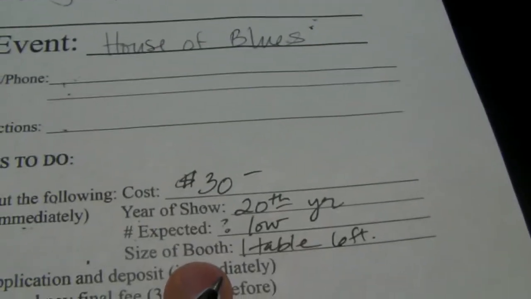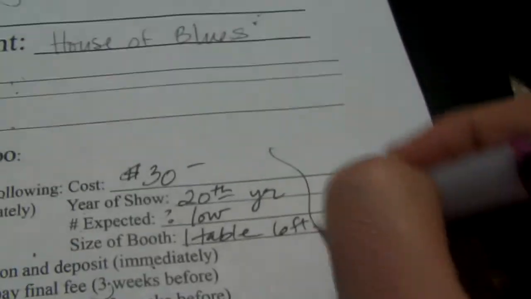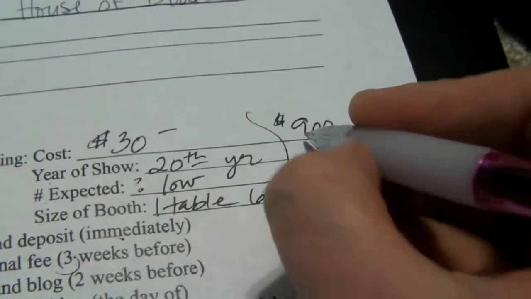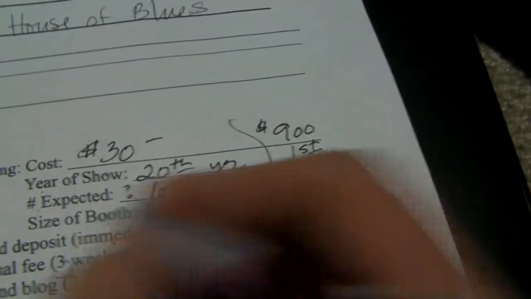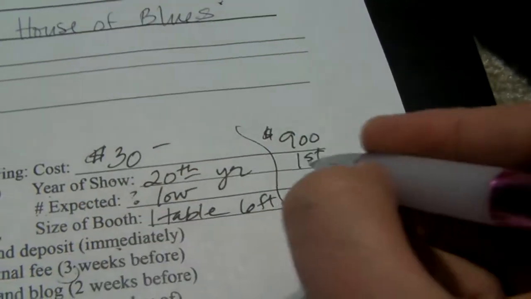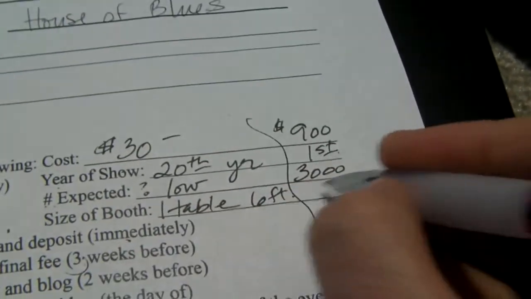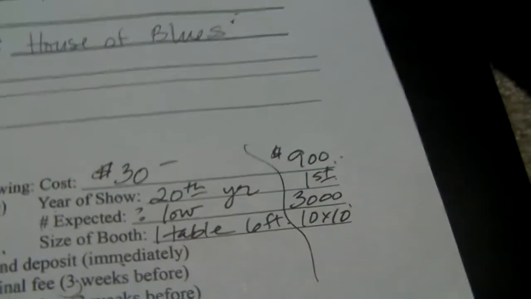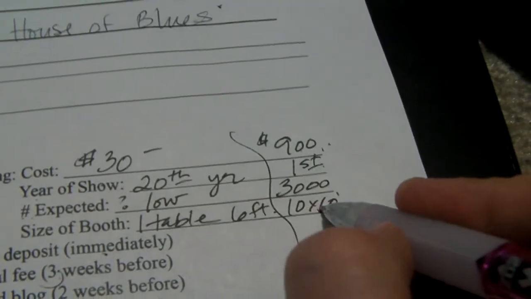A lot of this information is also really important in gigantic events. Let's say I did a women's expo, okay? $900 for a booth. The year of the show, the first year. I should have known that was a bad idea, but I didn't know that. Number of expected people, they said 3,000. The size of the booth was a 10 by 10. This stuff is critical because it's so expensive. It's very important. I would never do this.